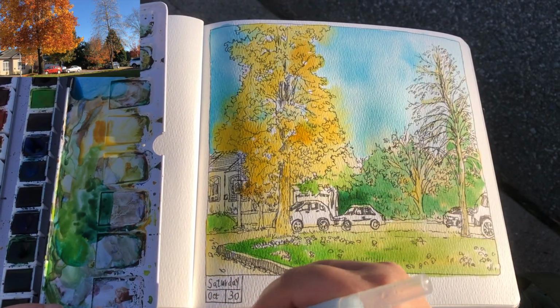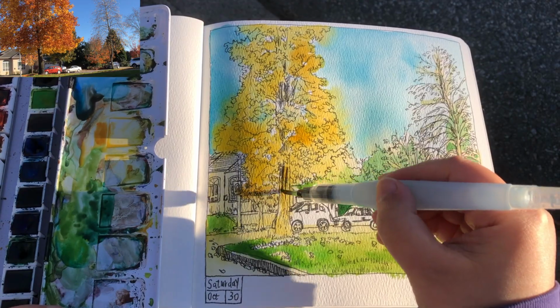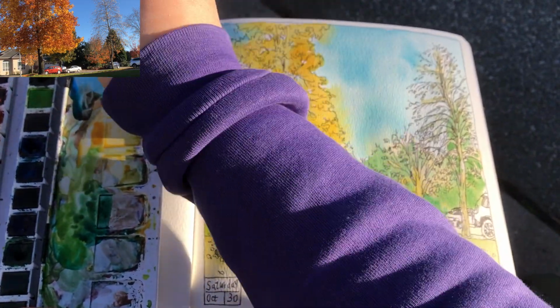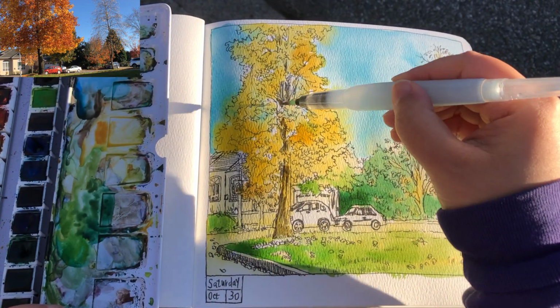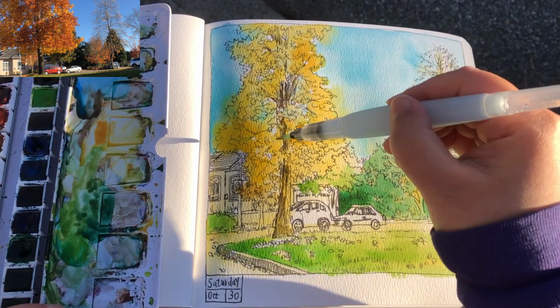And now I'm starting to add a second layer for this big golden tree. Brown mixed in with a little bit of blue to get a dark tone for the tree trunk, branches, and twigs.